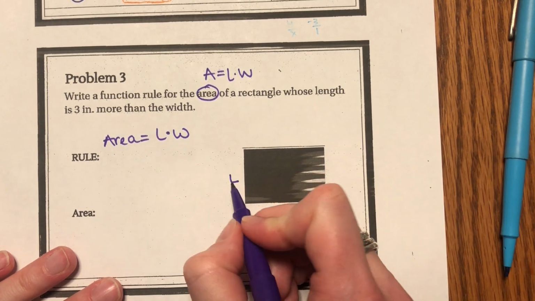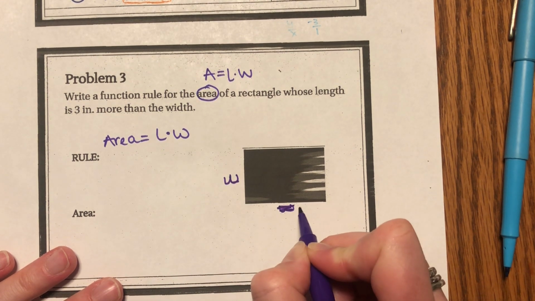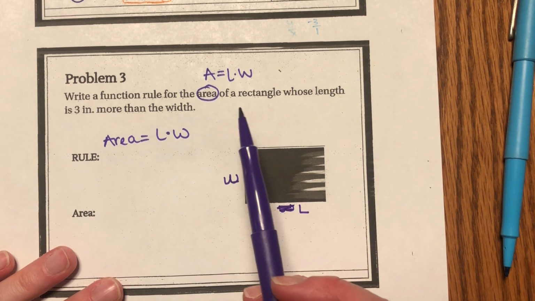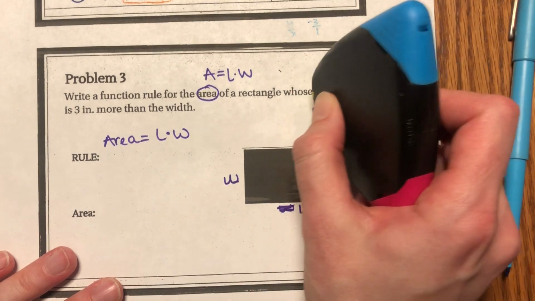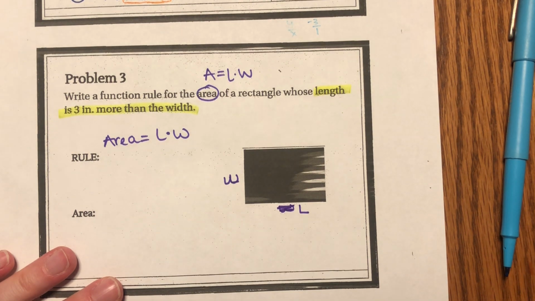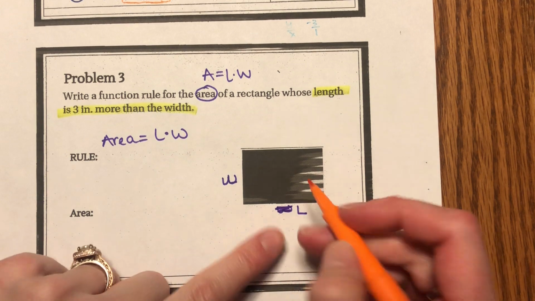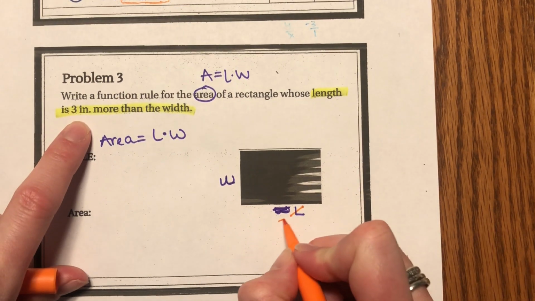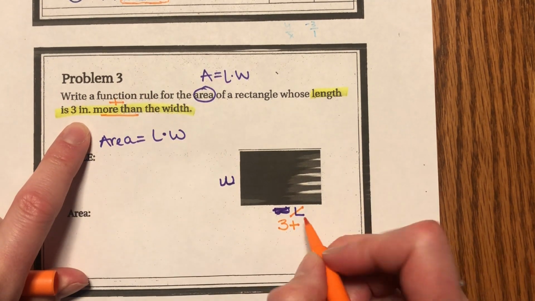Actually, I'm gonna reverse this just so my picture makes a little more sense here. Like I said, it really doesn't matter, but visually this will make more sense. So the length is 3 inches more than the width, and that's our key information. So I'm gonna take that length and I'm gonna make it 3 inches more than the width. So 3 inches more than, that means adding the width.